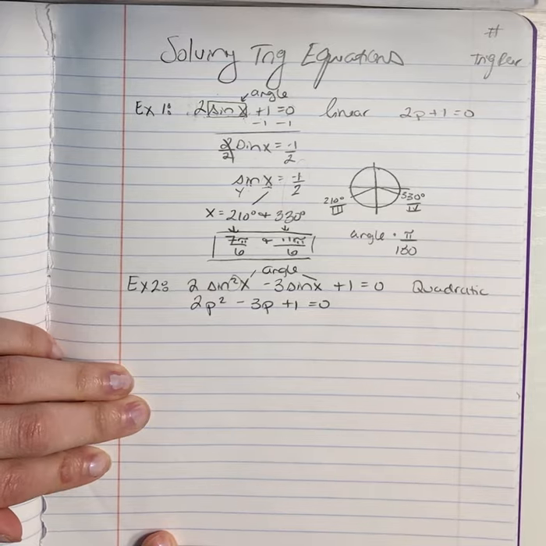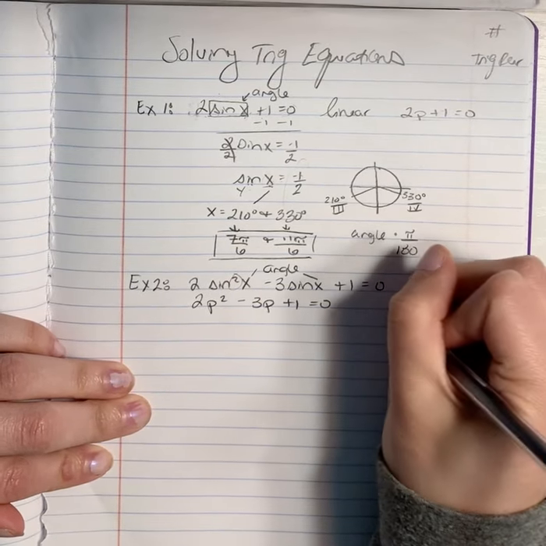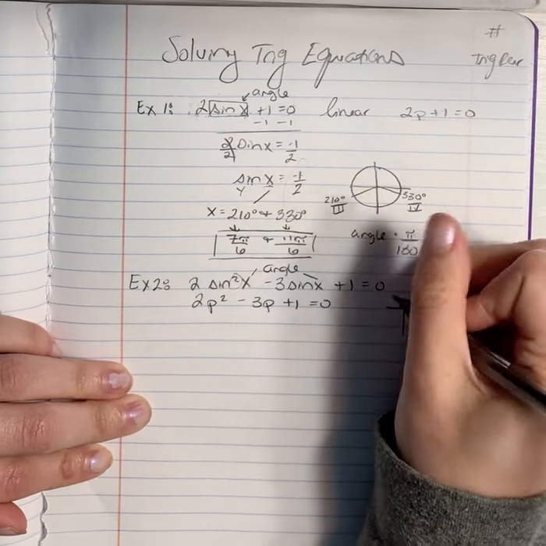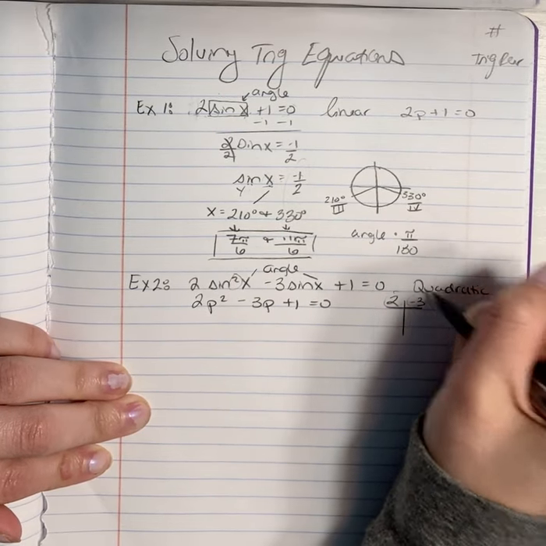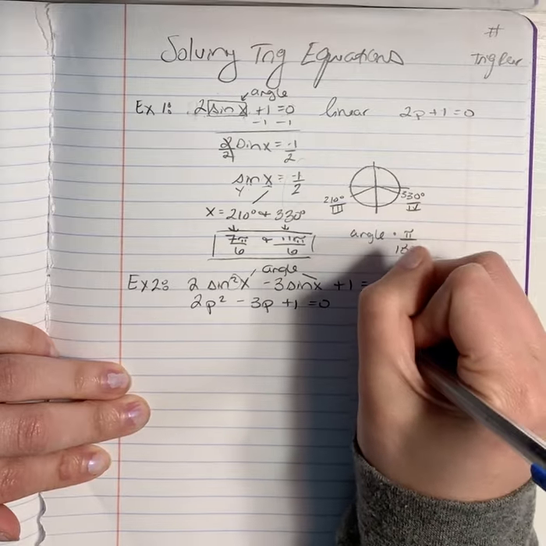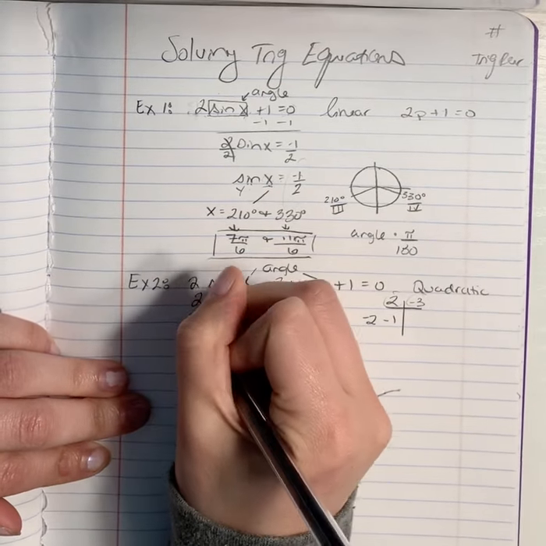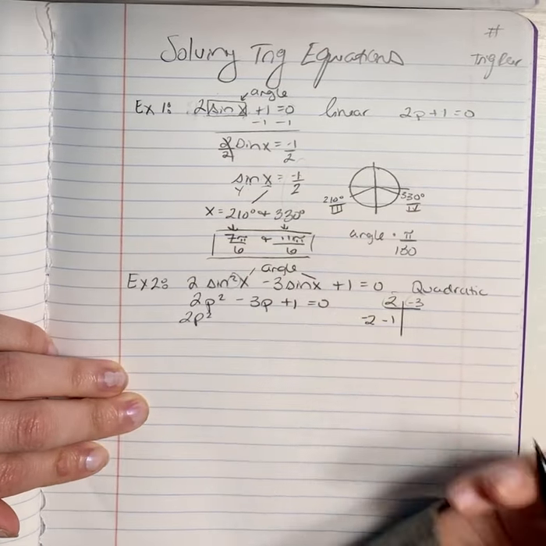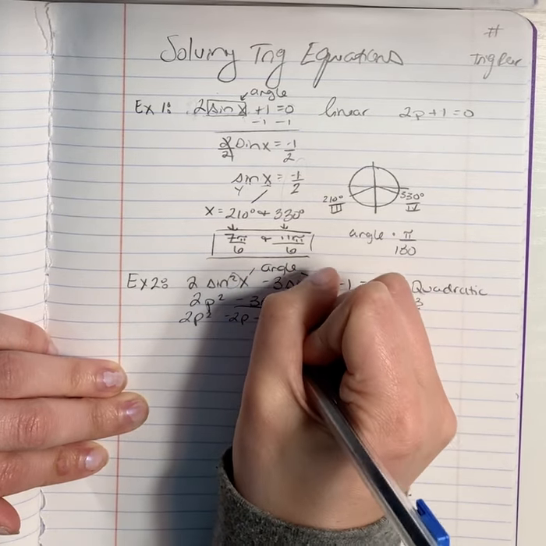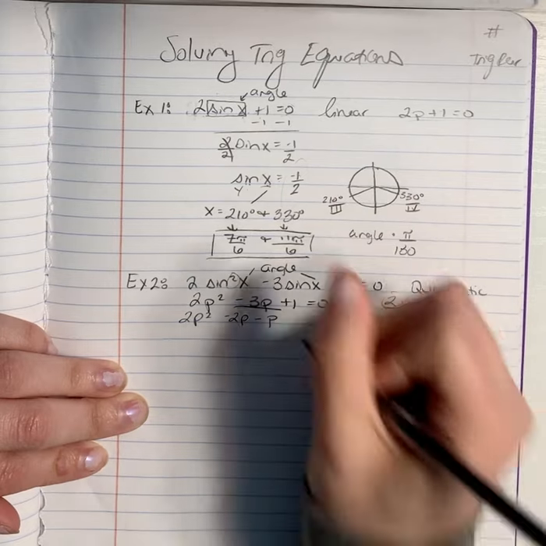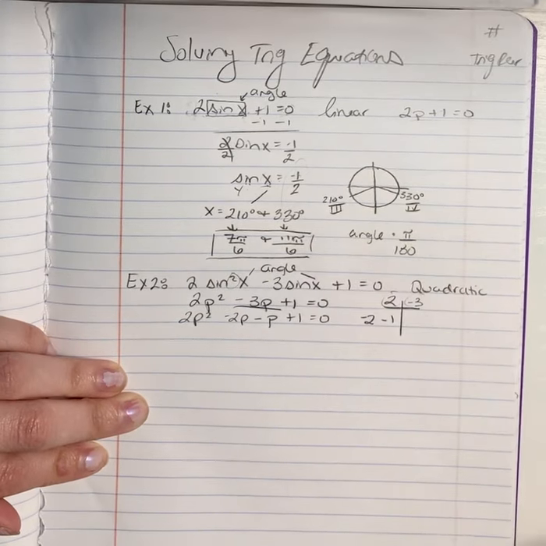So now I'm going to factor this using my grouping method, which gives me 2 times 1, which is 2, negative 3. I need to multiply to a positive and add to a negative. The only way that's possible is with 2 negatives. So I know I have 2p squared, that comes down exactly the same. This is going to be split up into negative 2p minus p, because that'll give me negative 3p, and then plus 1 comes down and equals 0.